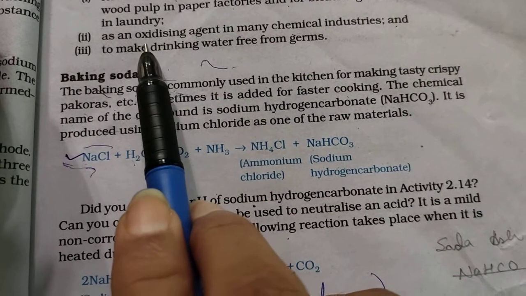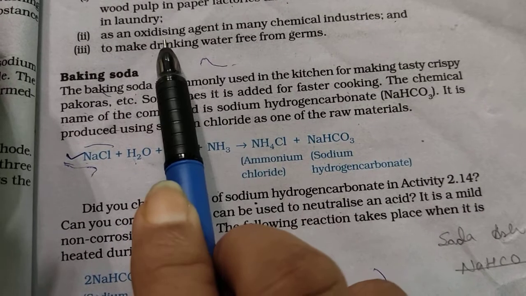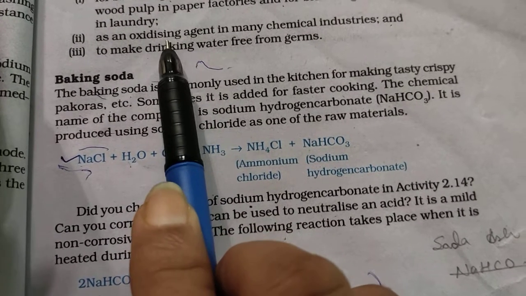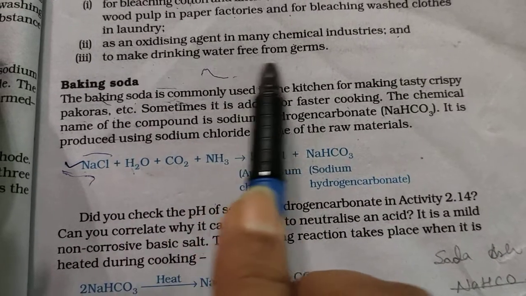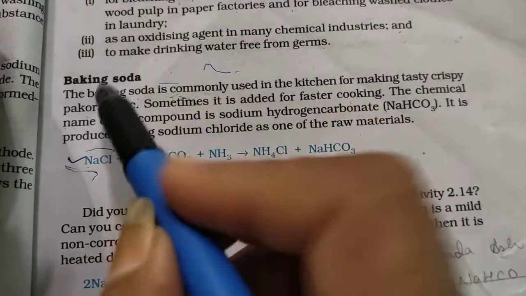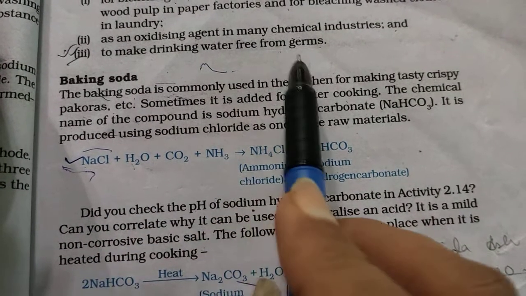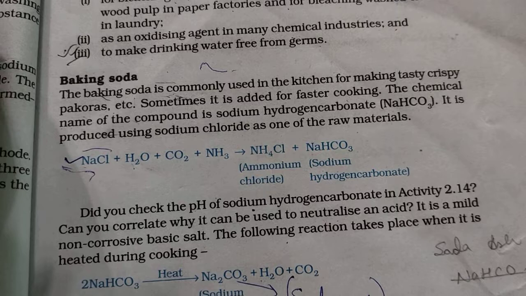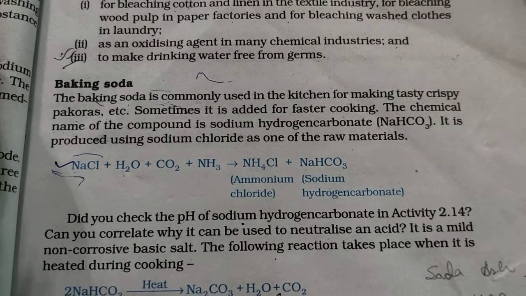So you see, bleaching powder also acts as an oxidizing agent, that is, it can supply oxygen to another substance to make drinking water free from germs. Okay, this is very important. So it is used to make drinking water free from germs. So bleaching powder is used for killing the germs in water.